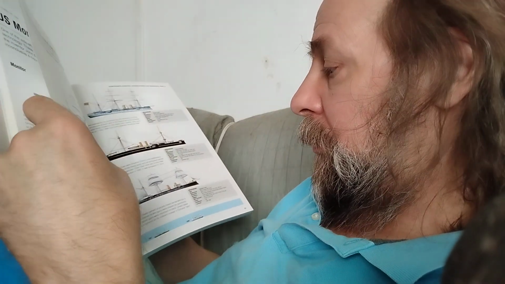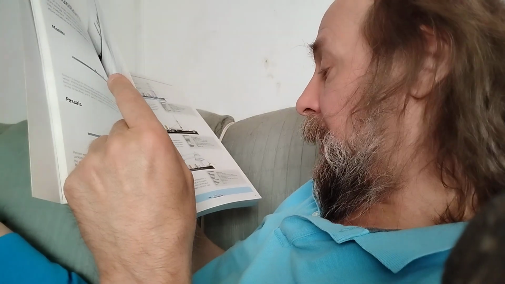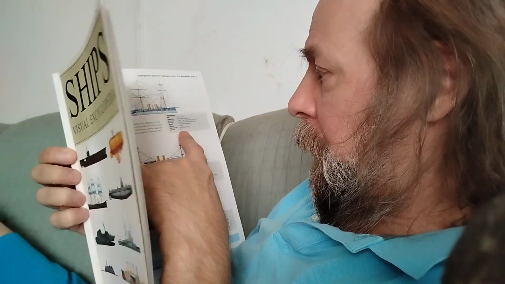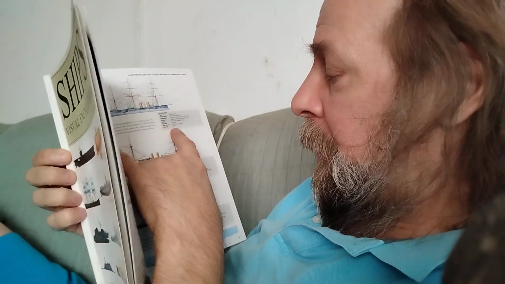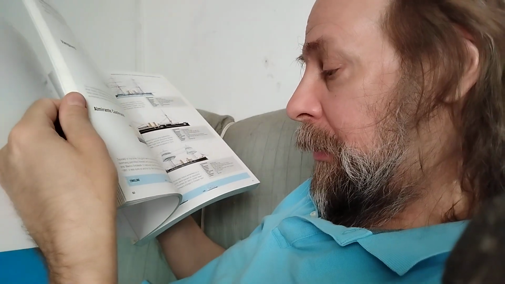The coastal defense. And let's see, these guys are 1886, yeah. 1882, 1879, or 18, oh, that's 1880. Okay, yeah.